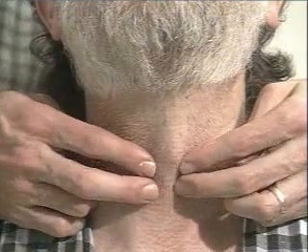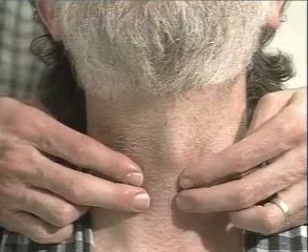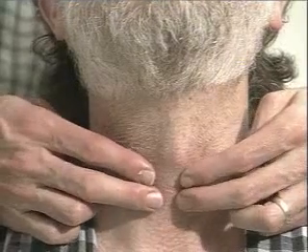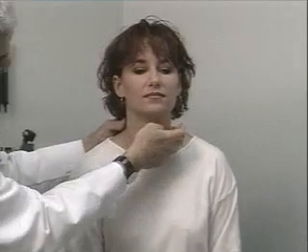Just below the cricoid, one can feel the isthmus of the thyroid. Use the palms of your fingers. Feel the ribbon of tissue that lies between them. This is the isthmus of the thyroid. In the anterior approach, stabilize the thyroid with thumb of one hand and palpate the lobes of the thyroid with the fingers of the other.